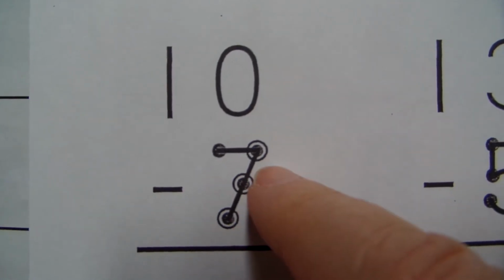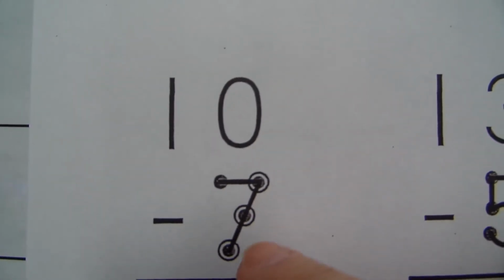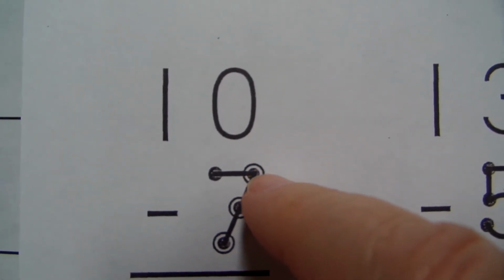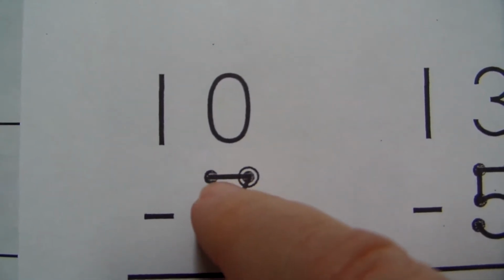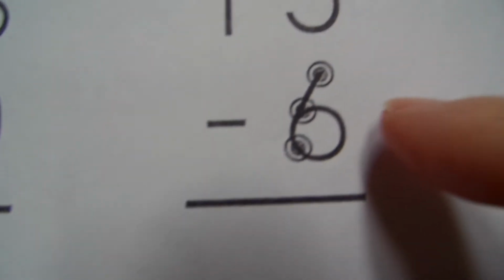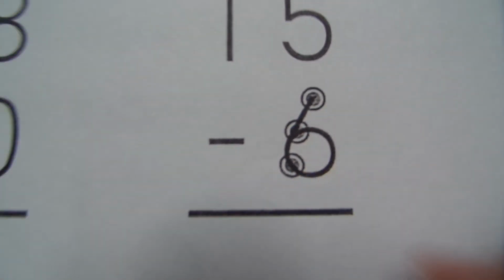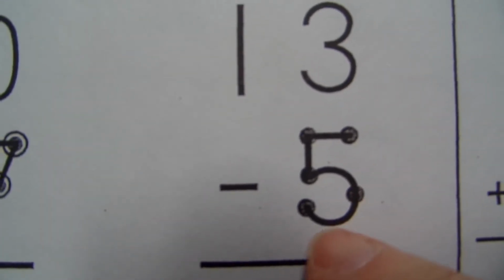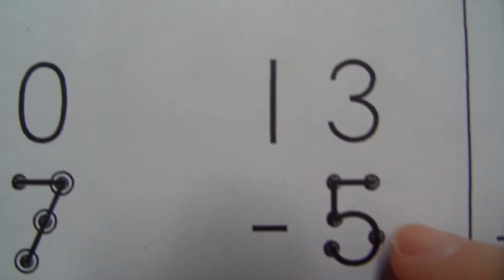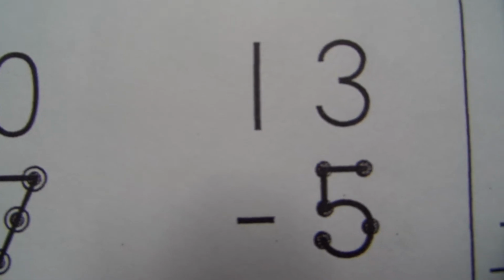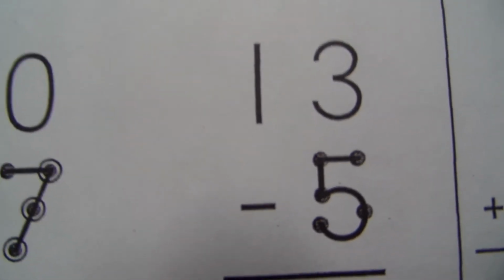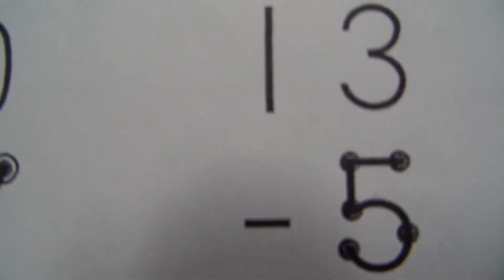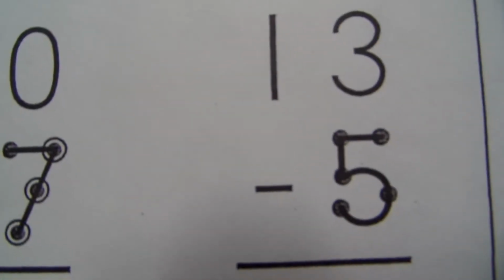These are called double taps. And if you're counting, you always count the double taps first. So 1, 2, 3, 4, 5, 6, 7. Okay, so the same thing with number 6. All of those are double taps. Number 5 has no double taps. They don't start with double taps until you get to number 6 and above. So 6 through 9 will have double taps.